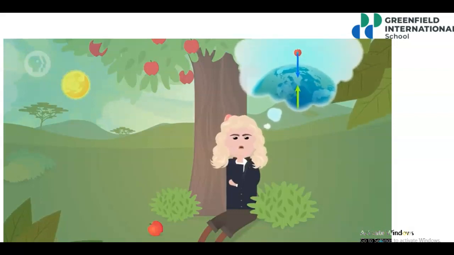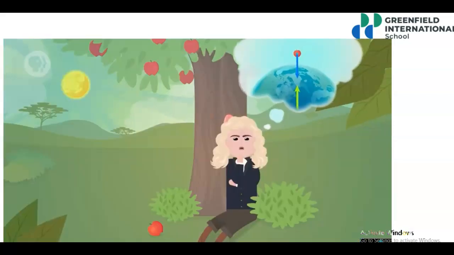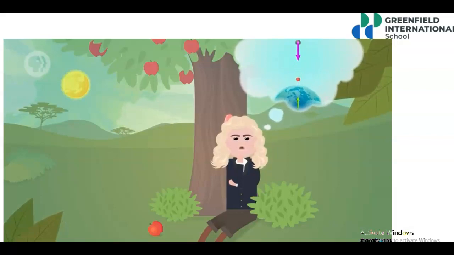What if the apple was pulling on Earth too, but you just couldn't tell because the effect of the apple's force on Earth was less obvious? A few years later, Newton was sitting in the same garden when he had another stroke of inspiration. What if that same force that pulled the apple to the ground could affect things much farther from Earth's surface?